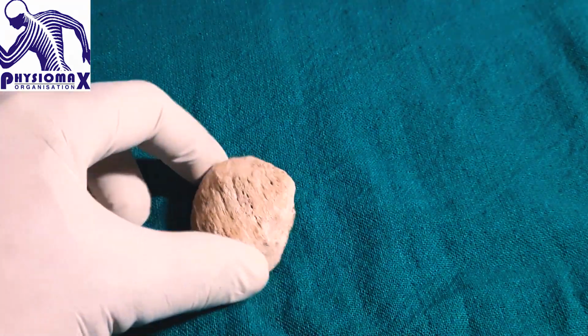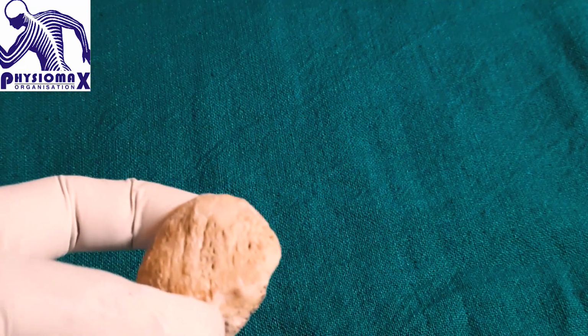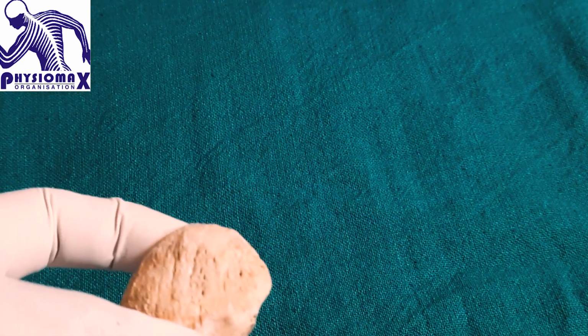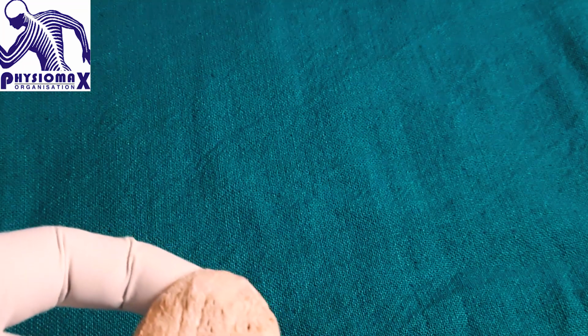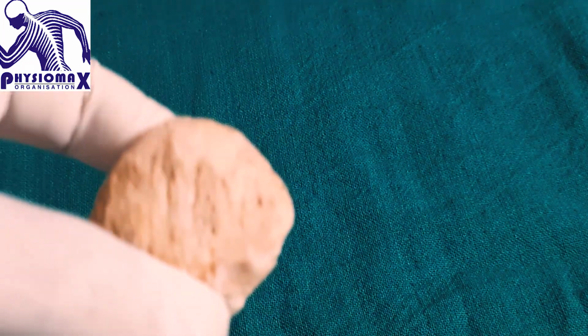Coming to the ossification, the patella, like other bones, starts ossification from 7 weeks of intrauterine life, and it ends at the age of 9 to 11 years. That's the ossification of this patella.